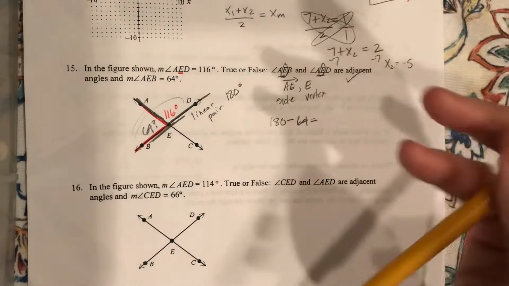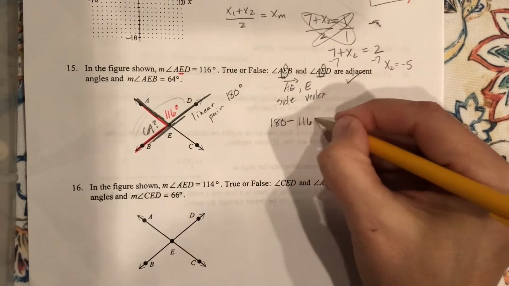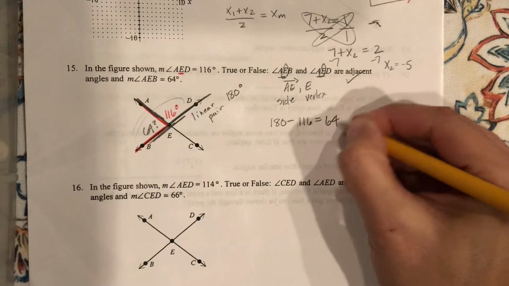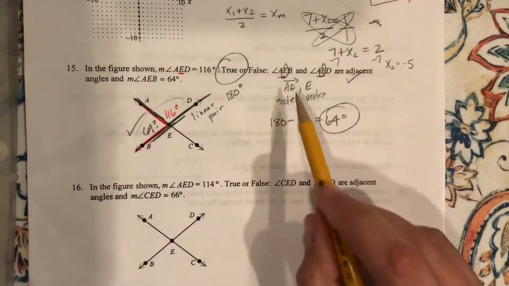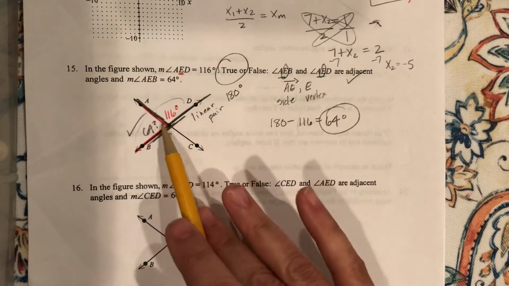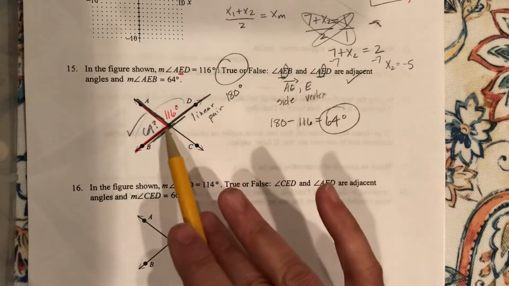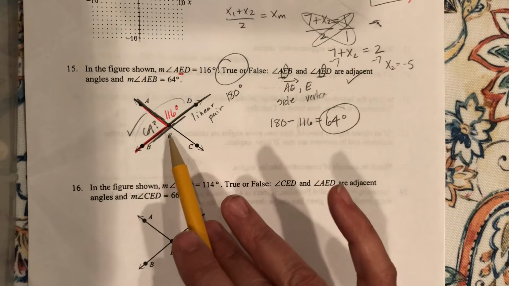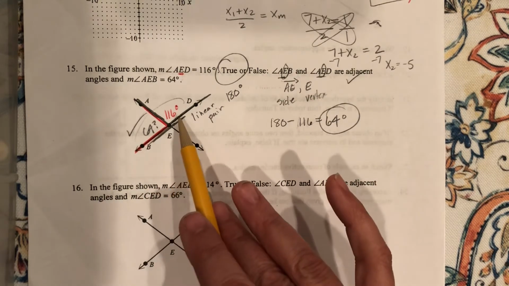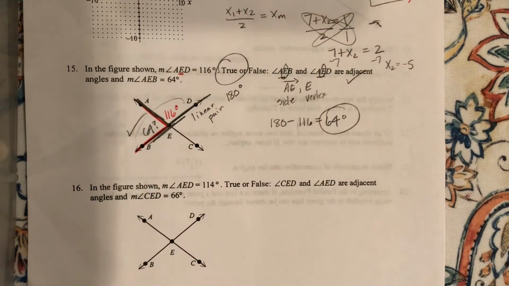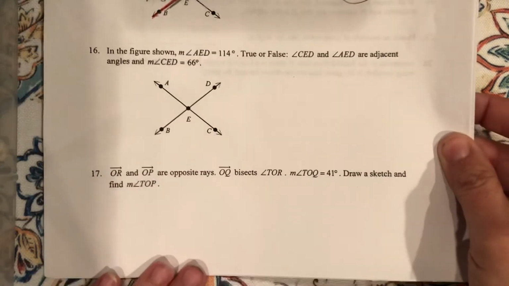Sorry, not 64. 116. Sorry, that's what happens. Subtract the 116 and I'm going to get 64, which is correct. So the answer is true. They're adjacent. And because they are adjacent and they make a straight line, they're supplementary, which means they're a linear pair. So I subtract this from this. So there's your answer.